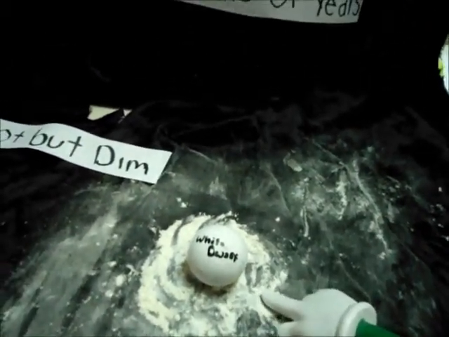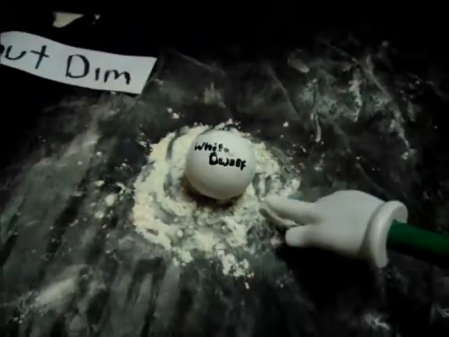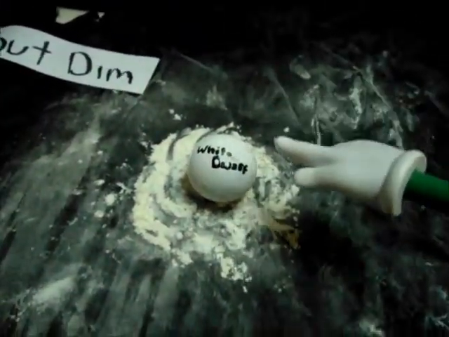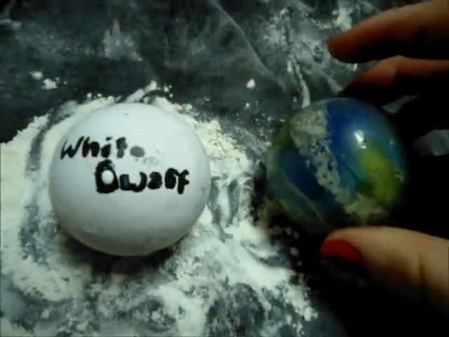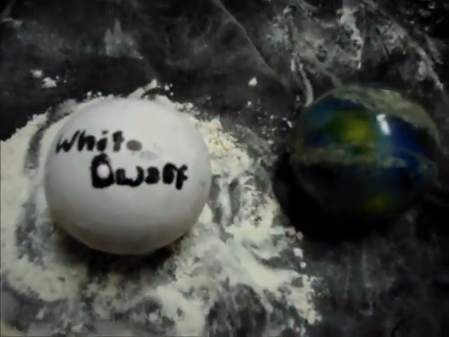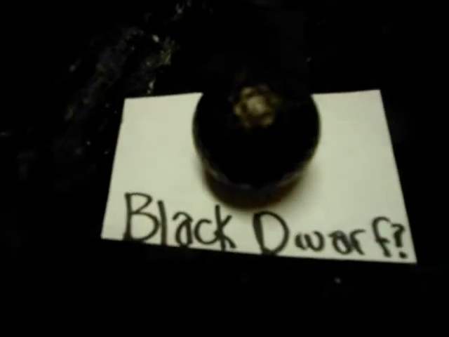Gravity causes the rest of the matter to collapse inward. This is called a white dwarf. It shines for billions of years. Hot but dim. Size of Earth. Some scientists think after they no longer shine, they become black dwarfs.